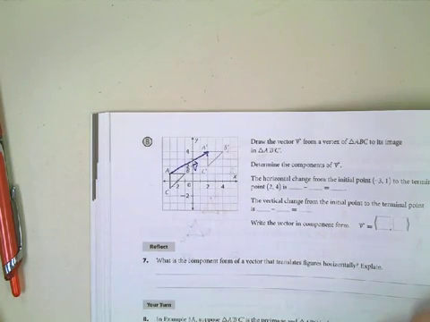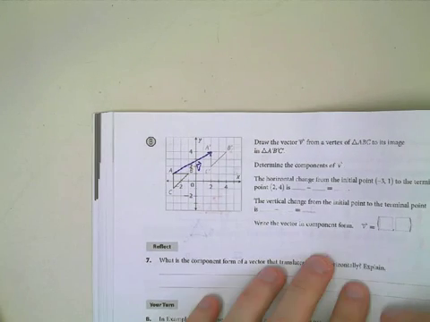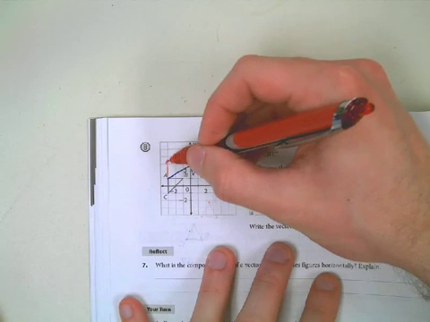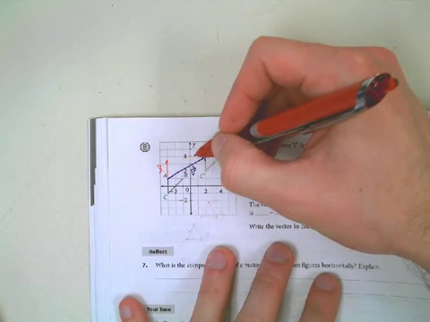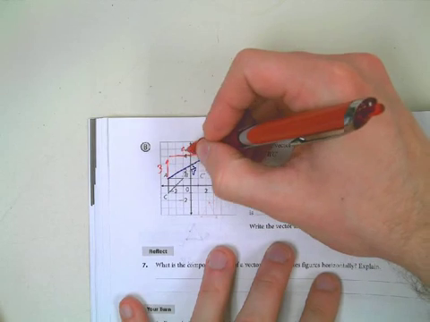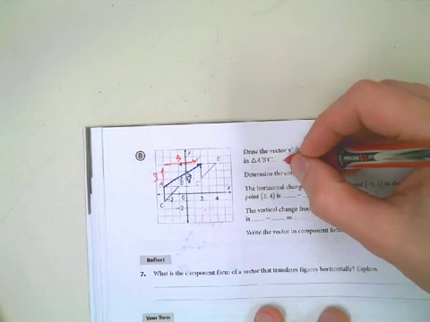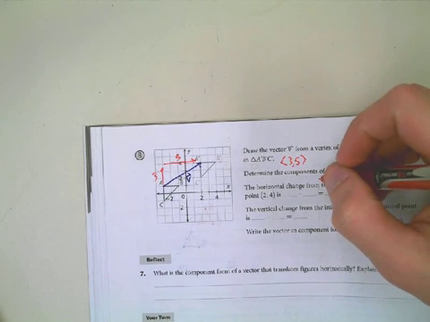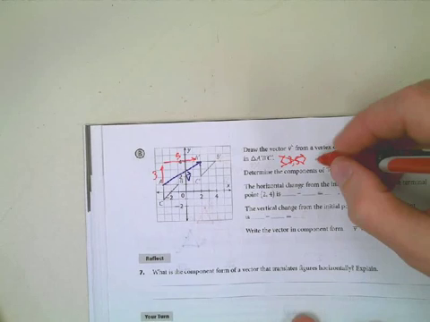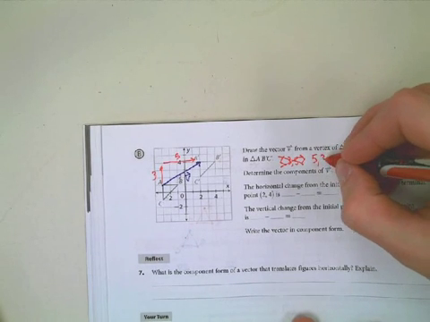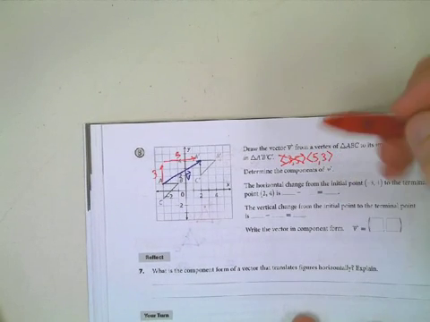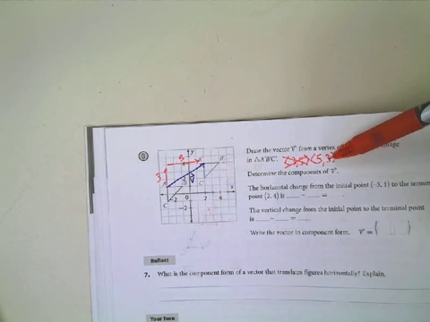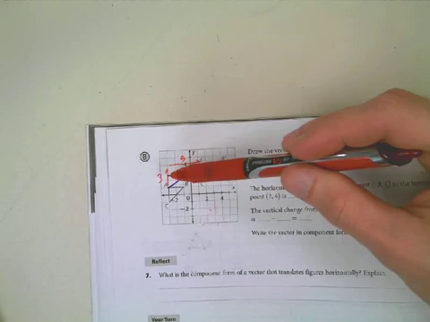And then we'll just count how it's going. It's going 3 up, and then right 1, 2, 3, 4, 5. So then my vector is going to be 3, 5, right? No, it's got to be 5, 3. Why does it have to be 5, 3? The first number is the x direction. The second number is the y direction. So be careful. We counted it 3, 5, but it's really 5, 3 for the vector form.